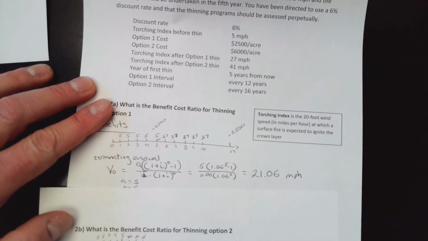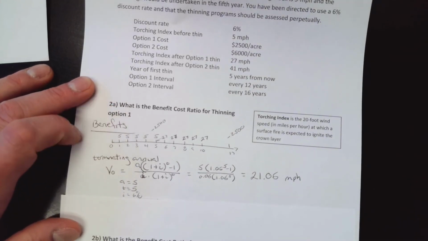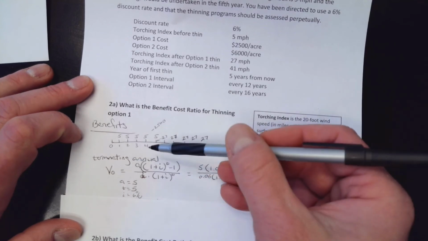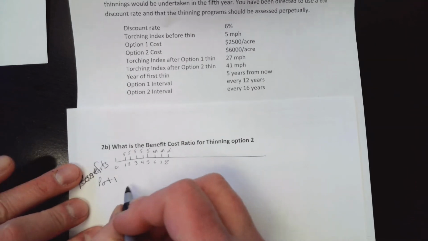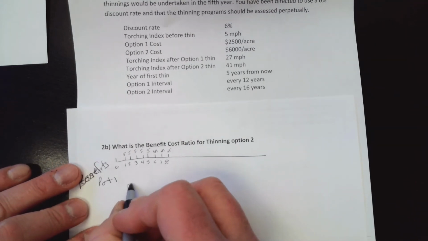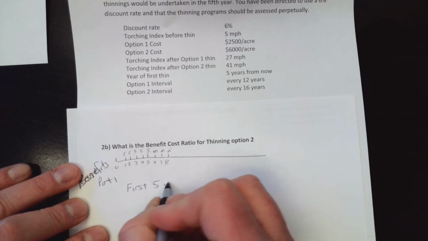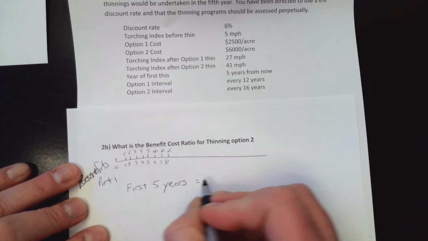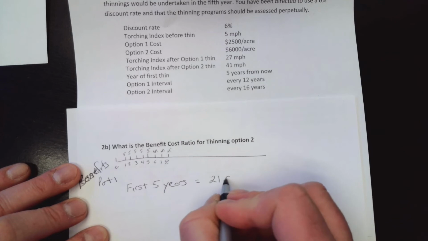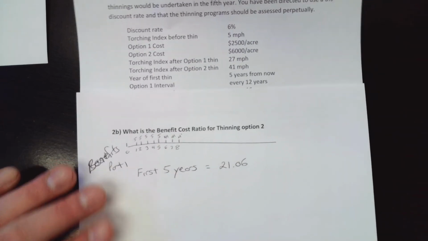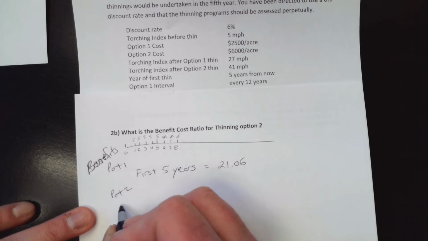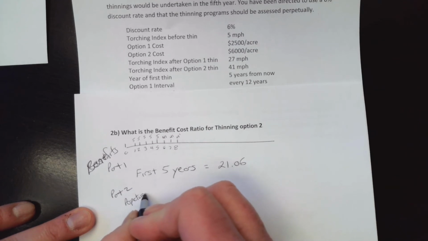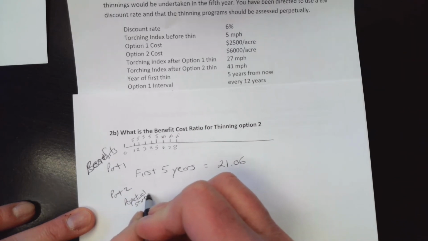Now, we know from doing it before what that answer is, right? It's the same timeline in the beginning. And so I know that part 1, the first 5 years, equals 2106. Right? And part 2 is going to be the perpetual starting in 5 years.